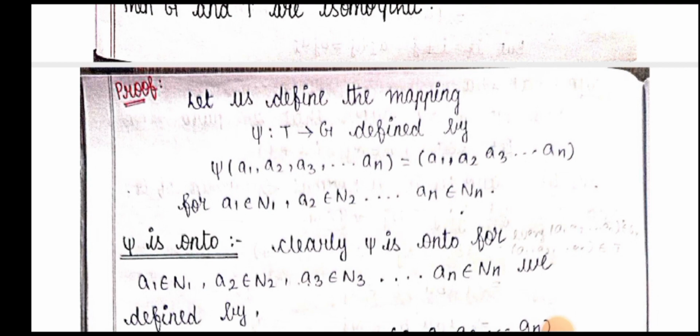So since we have to prove the isomorphism, we first define the function, that is psi from T to G. We know that T is external and G is internal, which is defined by psi of (A1, A2, A3, and so on, An) equal to A1 dot A2 dot A3 dot and so on An, for every A1 belongs to N1, A2 belongs to N2 and so on, An belongs to Nn. So the function is defined.